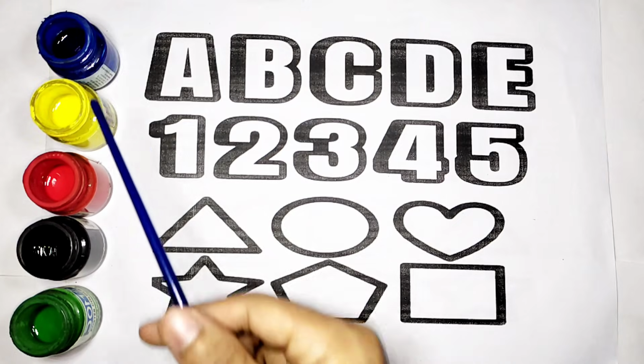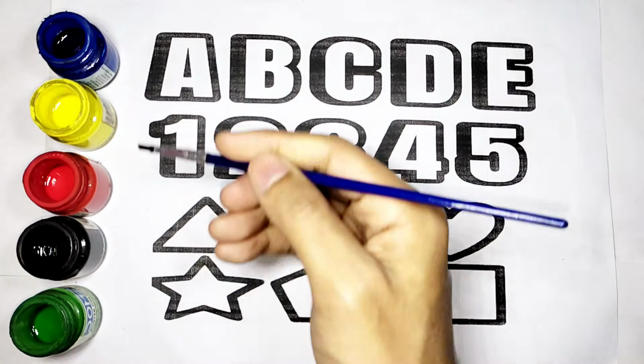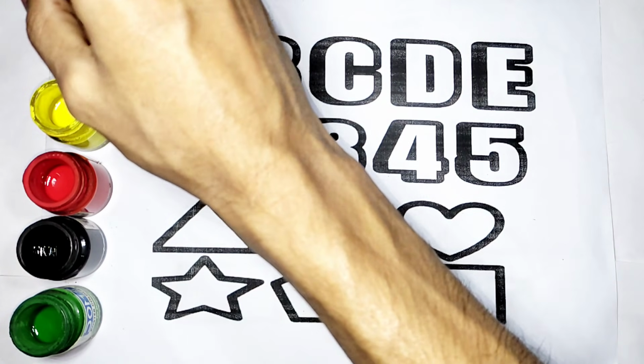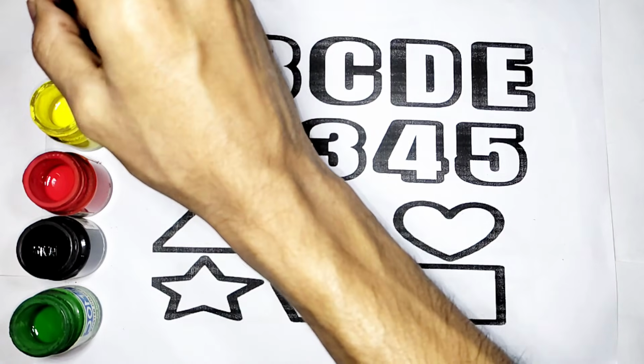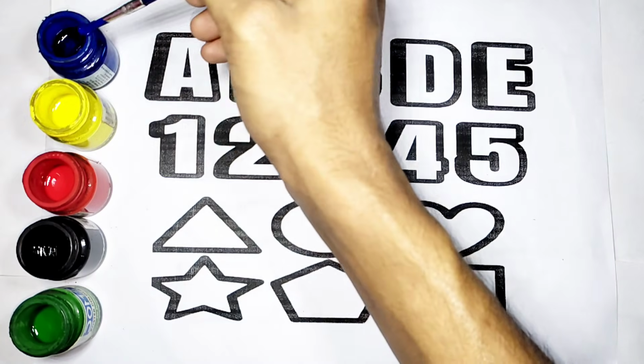First we are using the color blue and now we are drawing and coloring the alphabet A. First we are mixing and using the color blue.